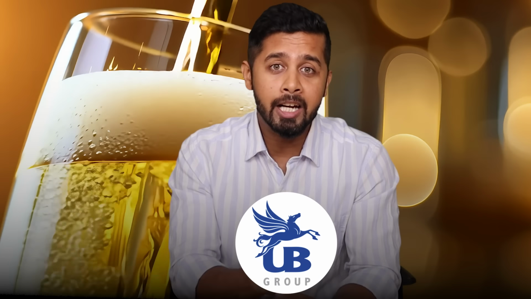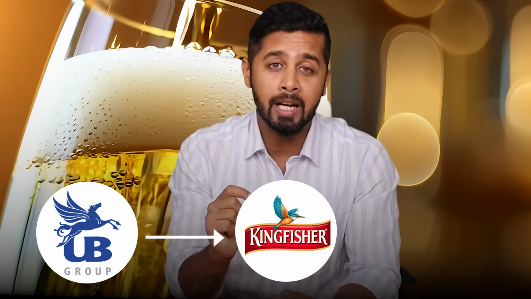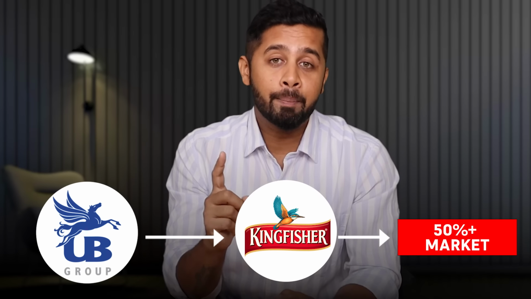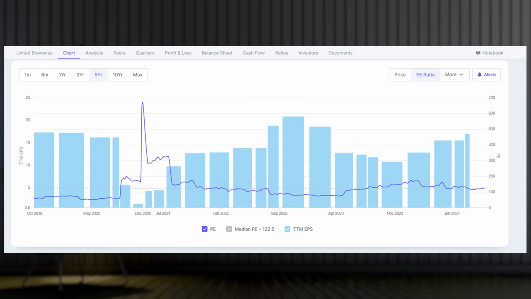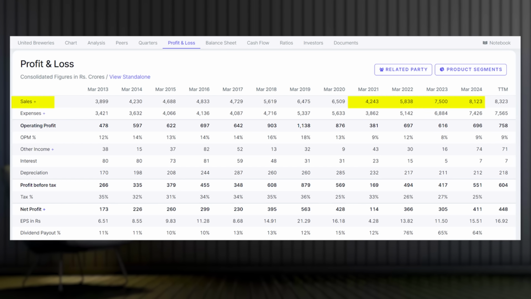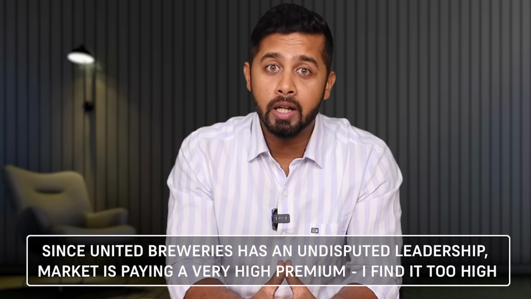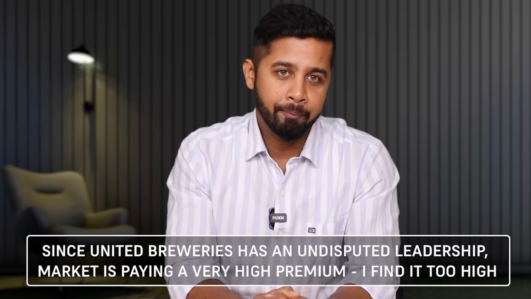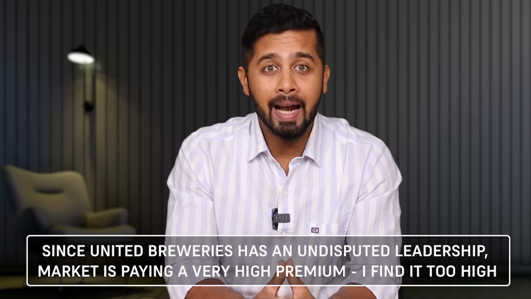Now moving on to the beer segment, United Breweries is an undisputed leader with brand Kingfisher that commands more than 50% market. But the problem is, it commands a PE ratio of more than 120. In fact, in 5 years, the median PE is also more than 120. Company's top line and bottom line growth has been average, but since United Breweries has an undisputed leadership, the market is paying a very high premium to it, which I find too high. And I'm not comfortable taking any position at such a level.